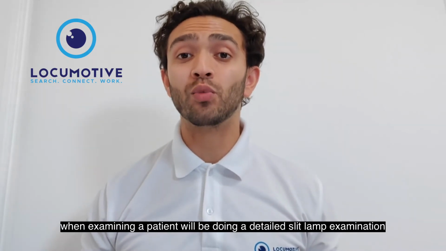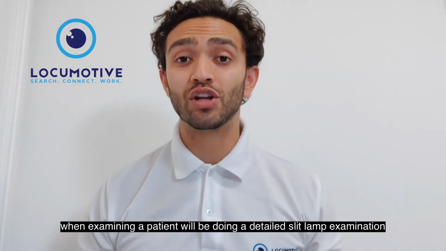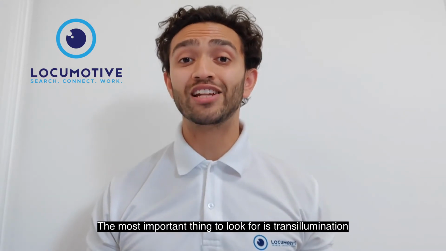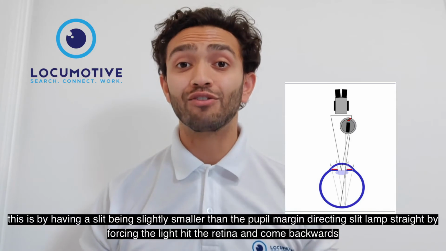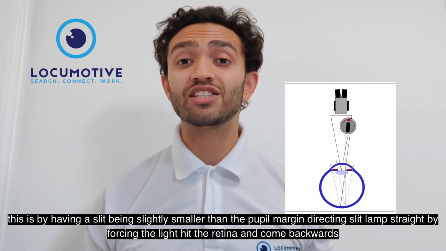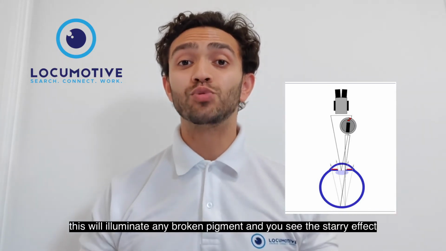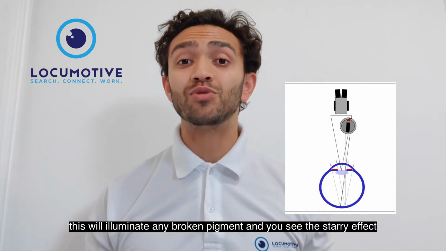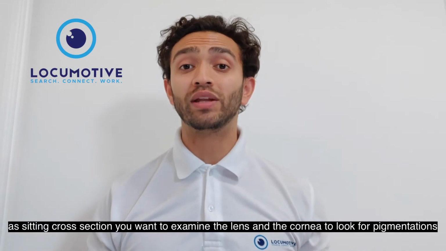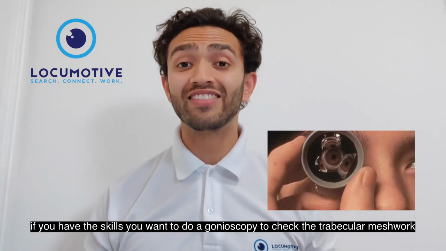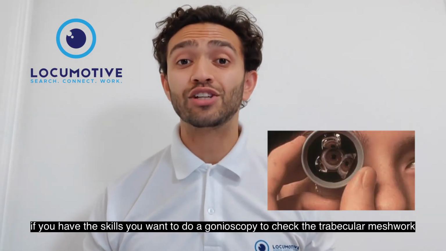When examining a patient, we'll be doing a detailed slit lamp examination. The most important thing to look for is transillumination. This is by having a slit beam slightly smaller than the pupil margin, directing the slit lamp straight by forcing the light to hit the retina and come backwards. This will illuminate any broken pigment and you'll see this starry effect. Also taking a cross section, you want to examine the lens and the cornea to look for pigmentation. If you have the skills, you want to do a gonioscopy to check the trabecular meshwork.